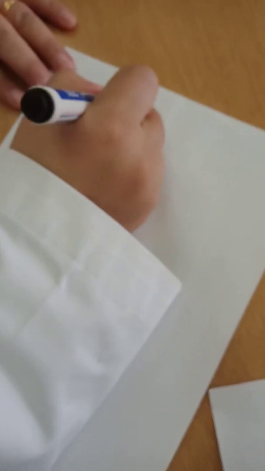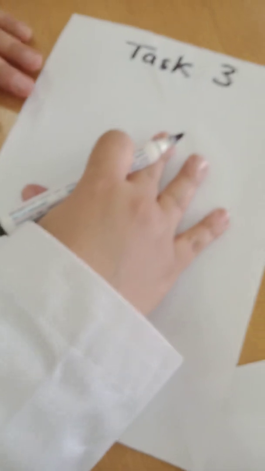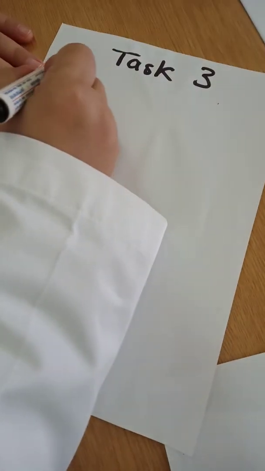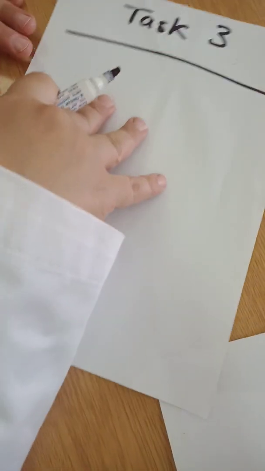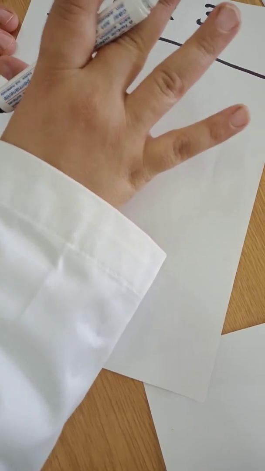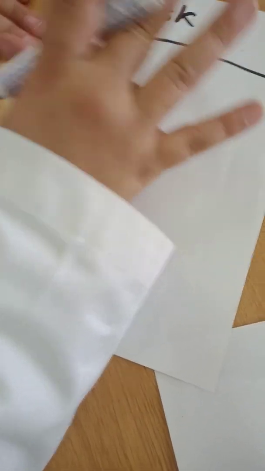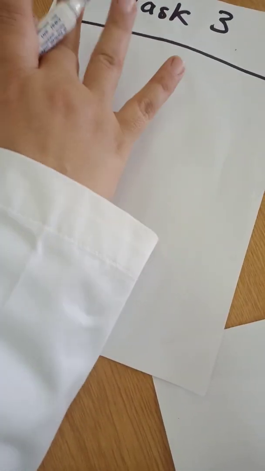Assalamu alaikum. Today we're going to take task number 3 for this lab. Okay. And our task today is about inlays, onlays, and overlays. But just to clarify, these are intracoronal and extracoronal restorations.